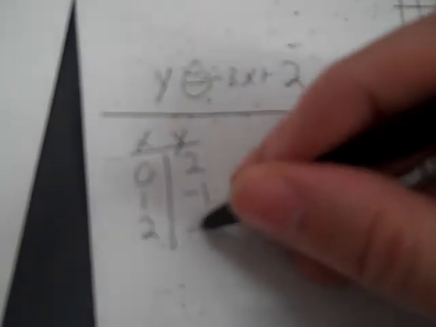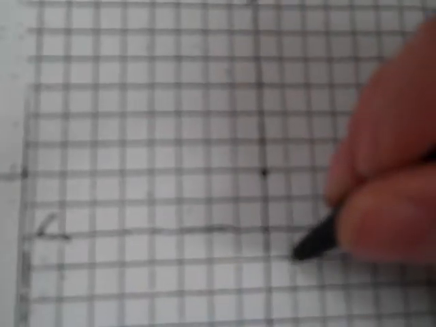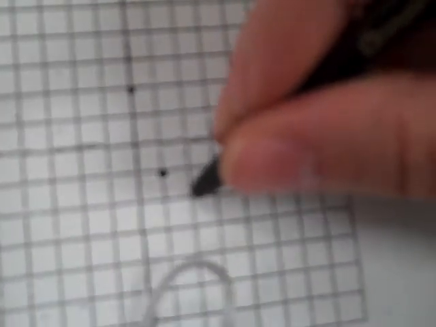Okay, so negative 3 times 0 plus 2 is 2. Negative 3 times 1 plus 2 is negative 1. And negative 3 times 2 plus 2 is negative 4. So 0, 2. 1, negative 1. 2, negative 4.